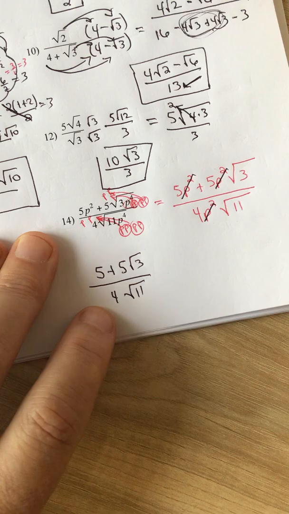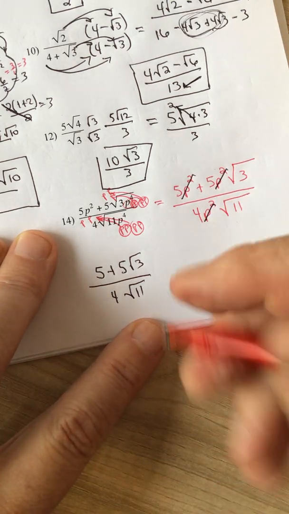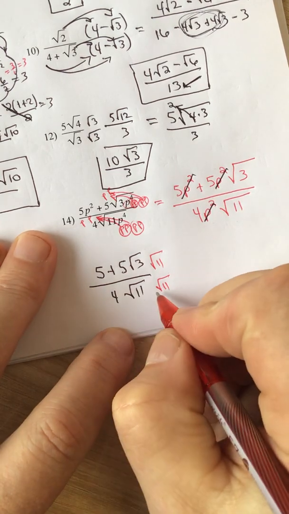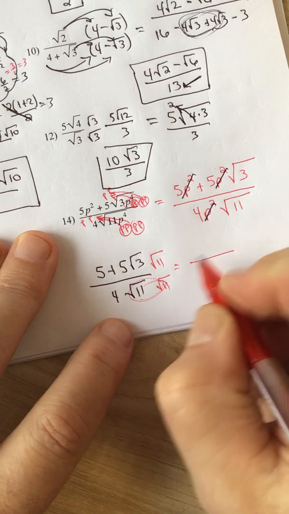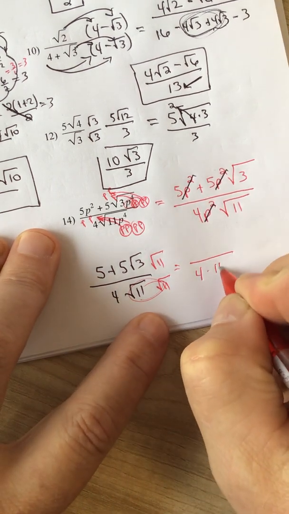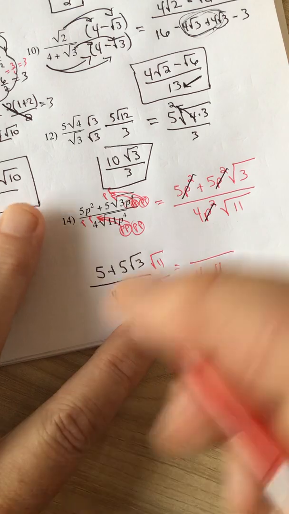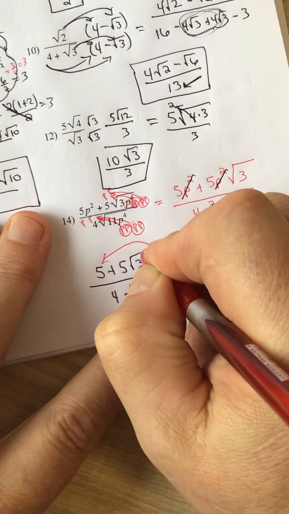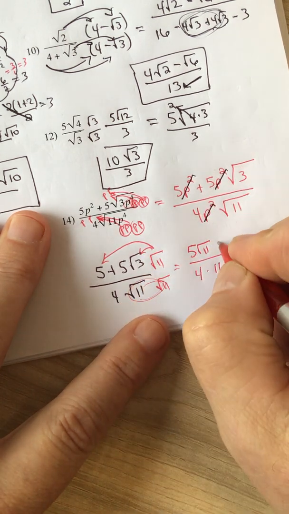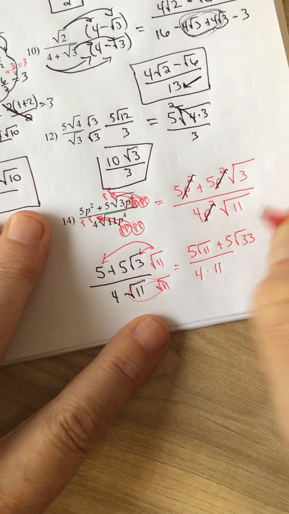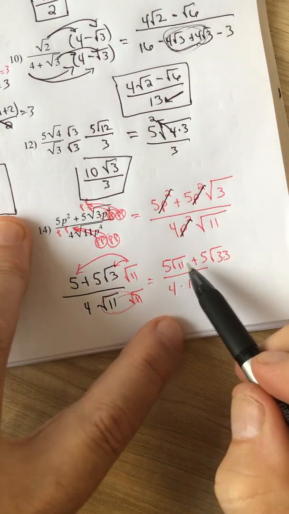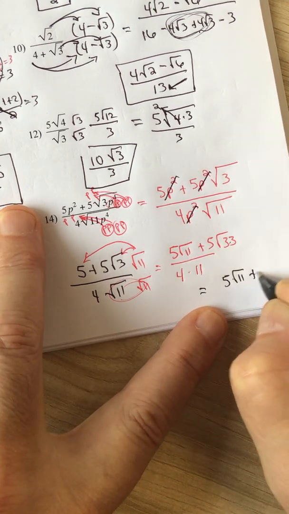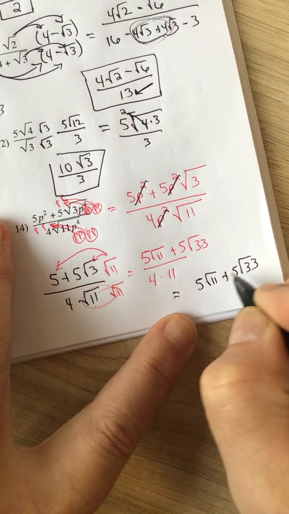Now, I don't need to care about the 4, that's fine. It's only the root 11 that's the problem here, so I'm just going to multiply by root 11. See, these two become 11, so the 4 is already out there, and then there's an 11, so the bottom becomes 44. The top is 5 square roots of 11 from that one, and this makes the square root of 33, so it's plus 5 roots of 33. Can't simplify that or that, so the whole thing becomes 5 roots of 11 plus 5 roots of 33 all over 44.